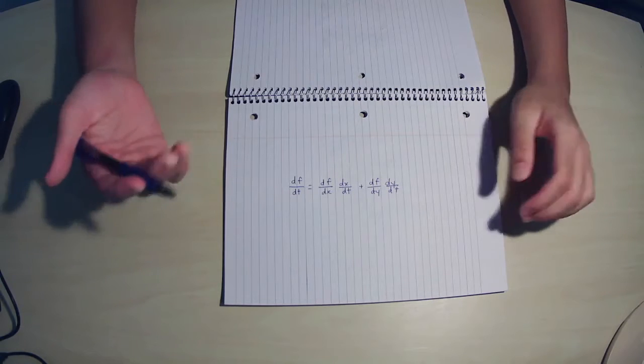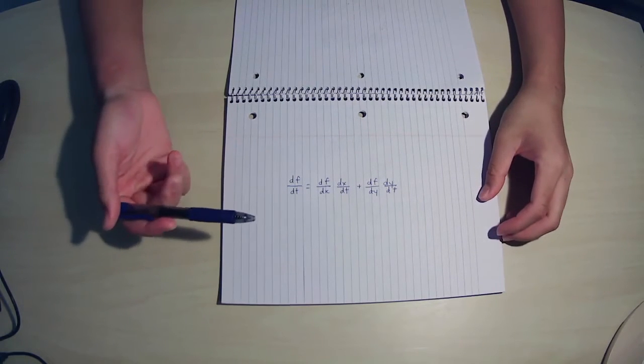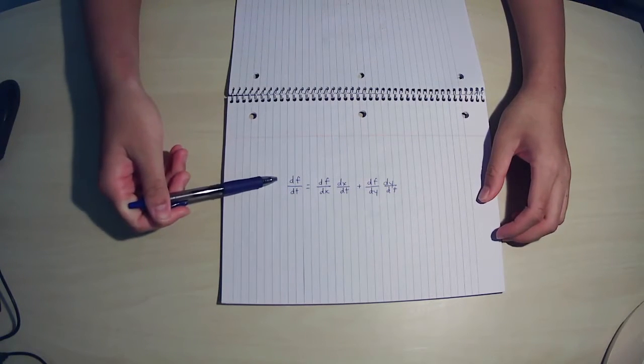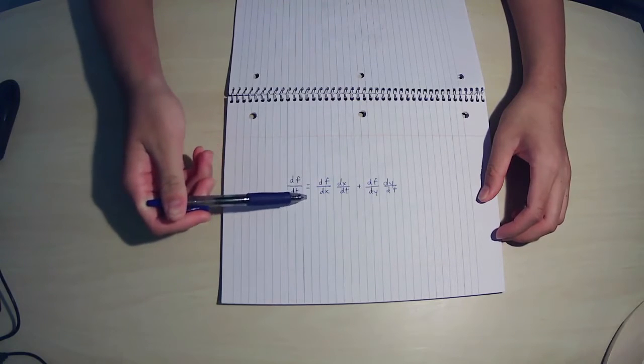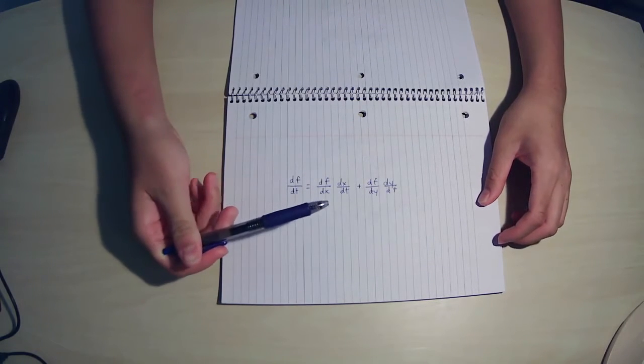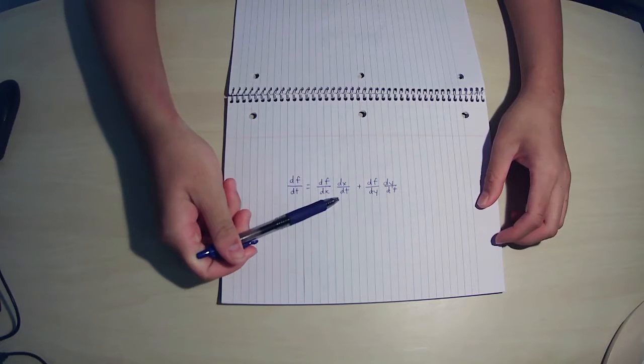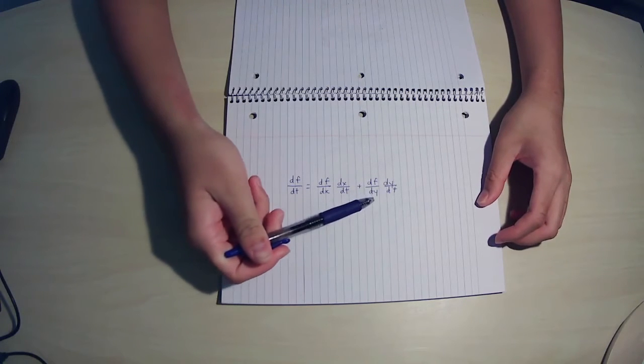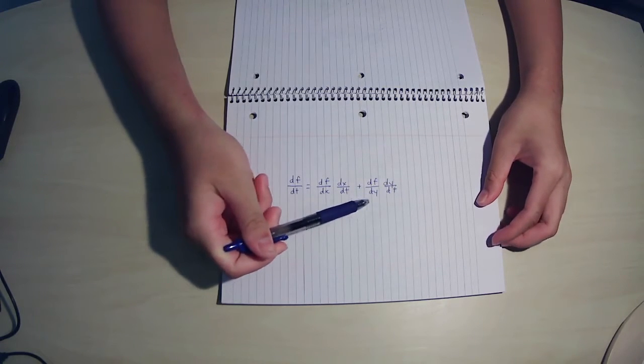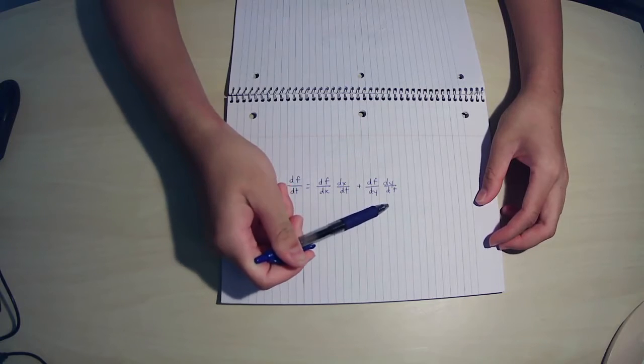So, after all that, we should have an equation that looks like this, where we have the derivative of the function in terms of x times the derivative of x in terms of t, plus the derivative of the function in terms of y times the derivative of y in terms of t.